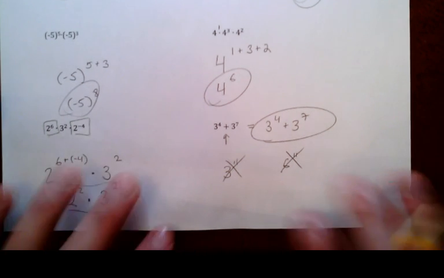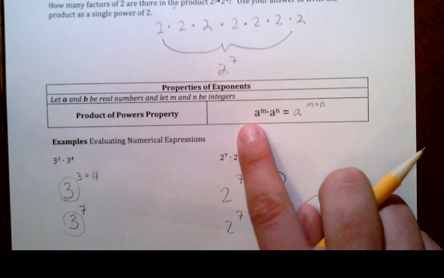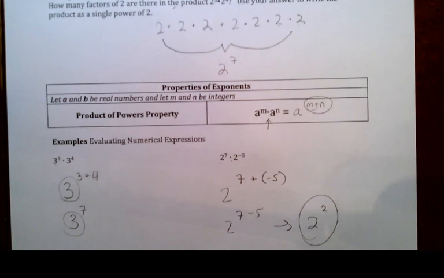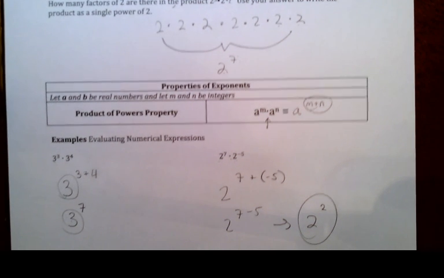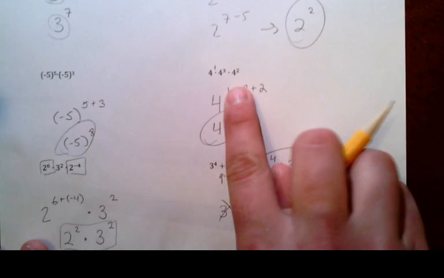Pay attention to the idea that the rule states that if I have similar bases separated by multiplication, I can add the exponents. That's the only rule you're looking at for your homework tonight. Look for like bases, which leads me to add the exponents, and sometimes I can do 3 at once.